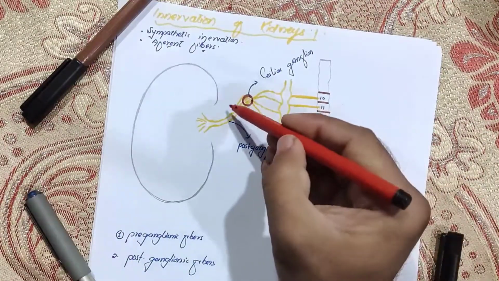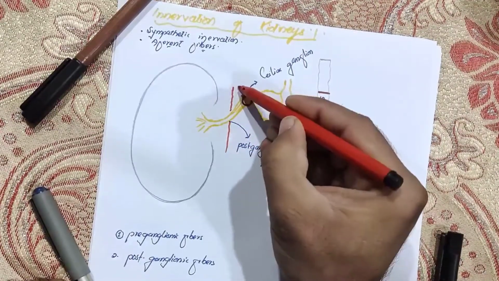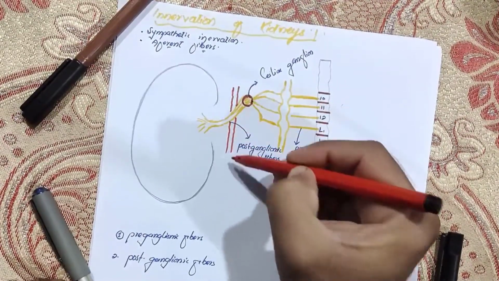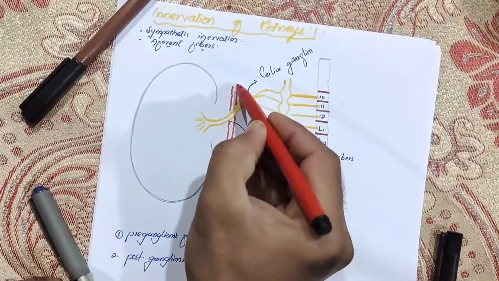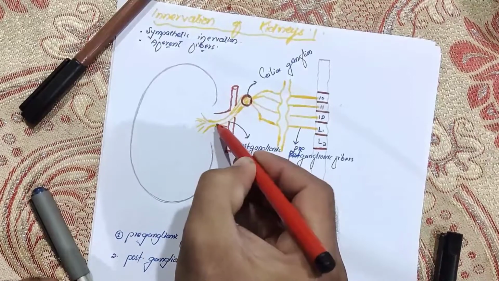One more thing, friends. Here by the vertebra is the abdominal aorta, and from the abdominal aorta there is an artery that separates and supplies blood to your kidney. This is called the renal artery.